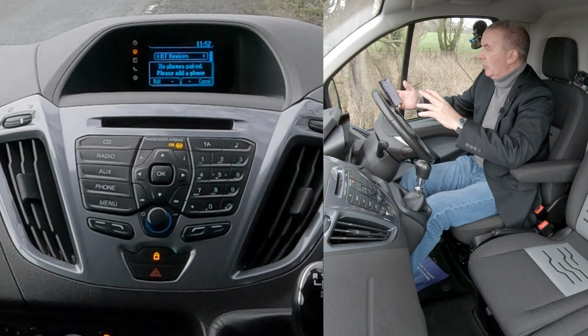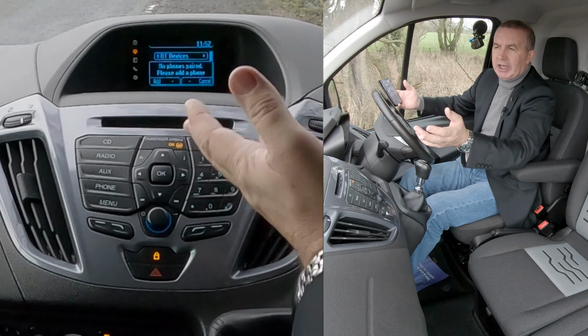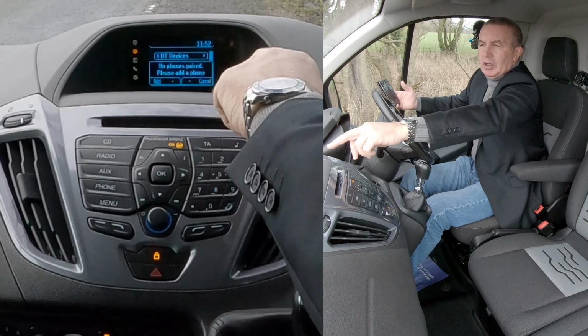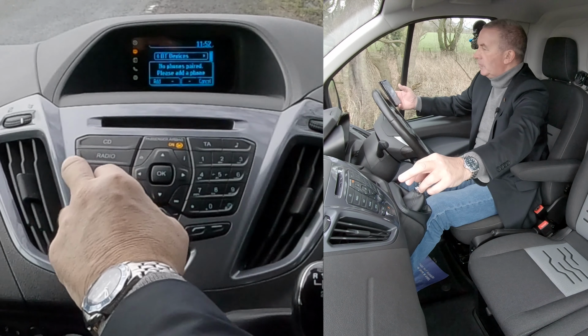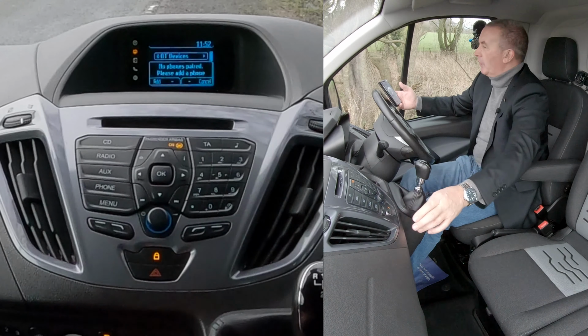If nothing's connected already, if your passenger hadn't got a phone connected, that screen will come up, and you've got add and cancel at the bottom. They correspond to these buttons here, so we want to add a phone.